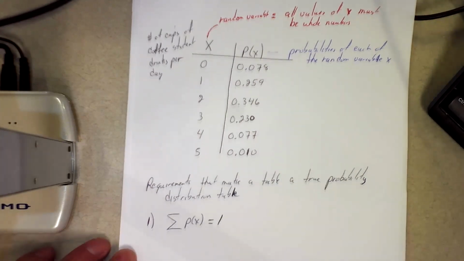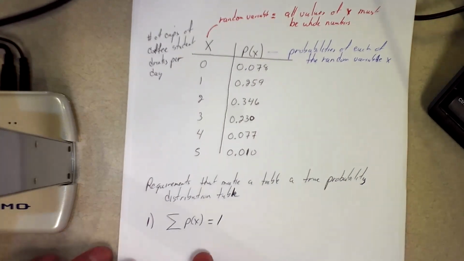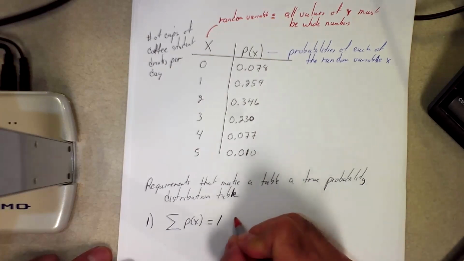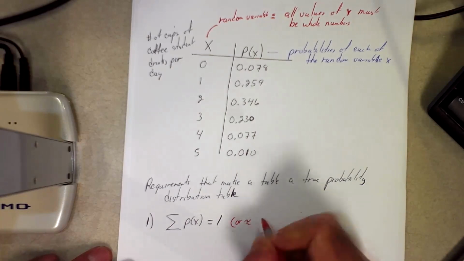Okay, so that's rule number 1. So what does this say? Remember this symbol, this is the sum. The sum of all your P of X must equal 1. Now I'm going to put on the side, or approximately equal to 1.